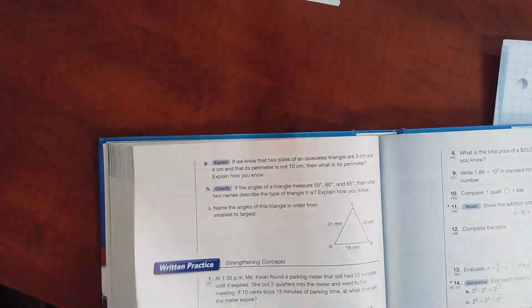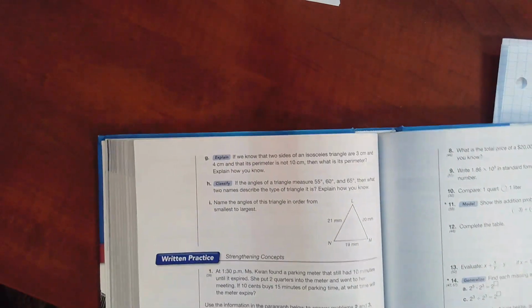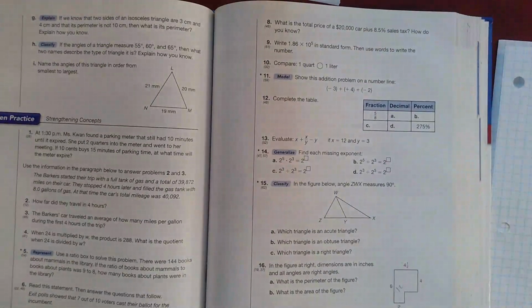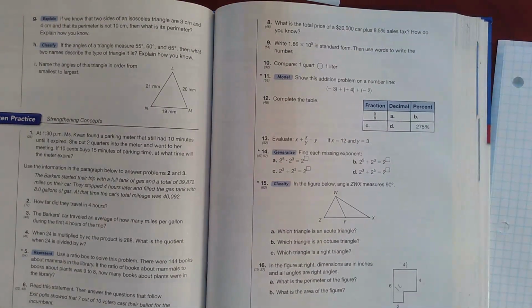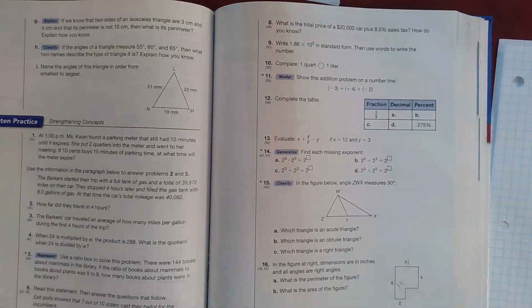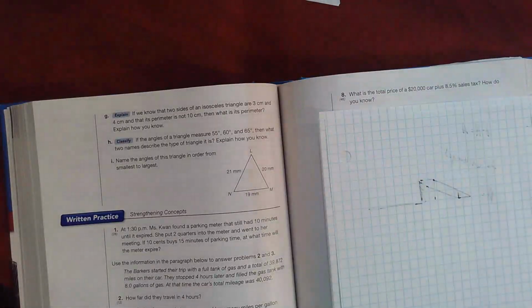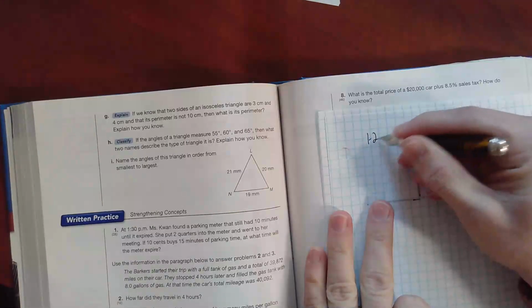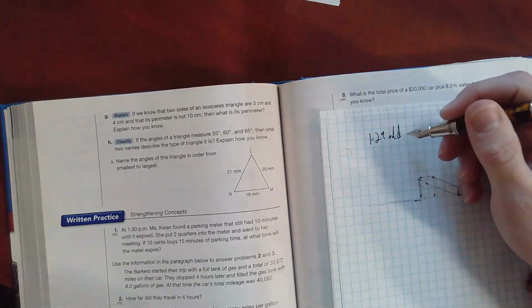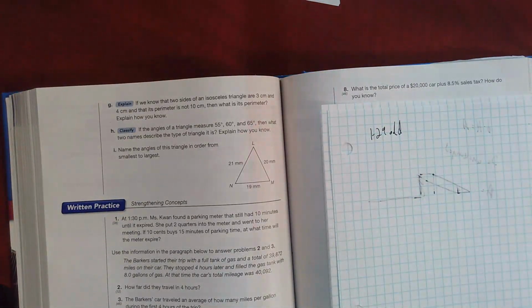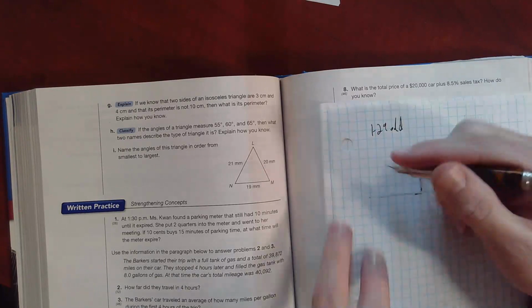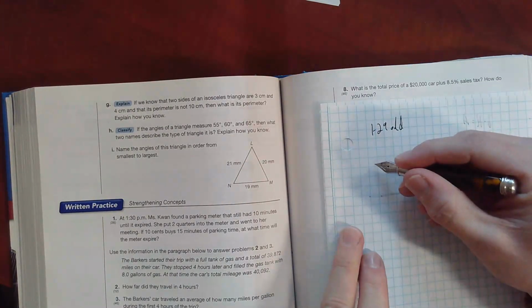I want you guys to try them first. Your written practice for today for lesson 62 is 1 through 29 odd. Try and get G, H, and I on your own. If you get stuck, just unpause this video and you can see me go through them. So pause, unpause.